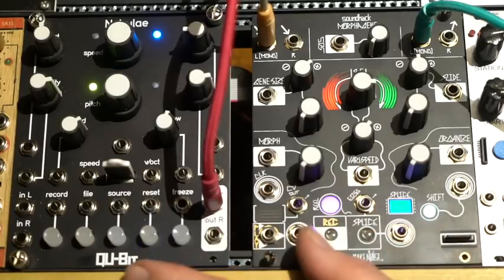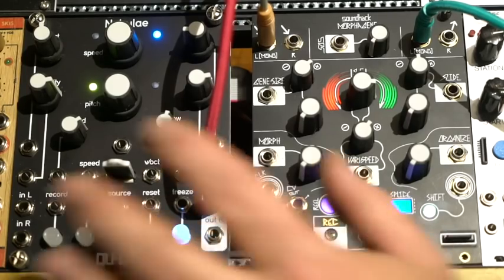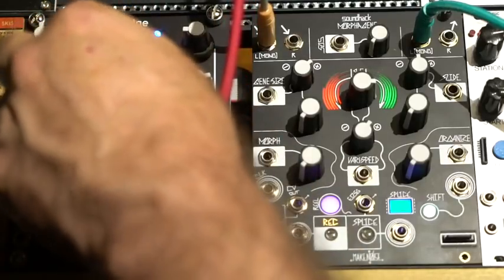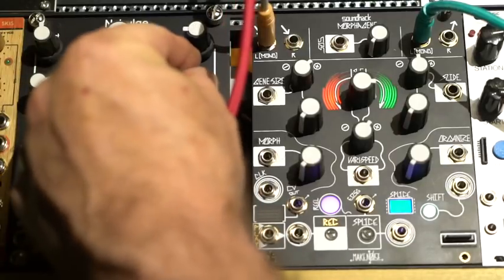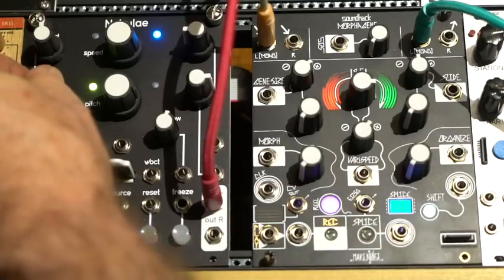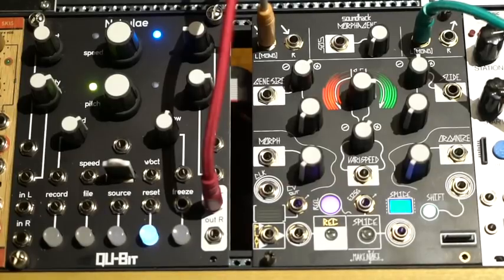Now, one thing this Qu-bit Nebulae does that the Morphagene cannot do is freeze. So I've frozen the signal. It takes one grain basically and freezes it. And you can of course change the pitch of that, but you lose that oscillation. Now I can add in a little bit of the Magneto. Now I'm going to put the Magneto in its shift function.